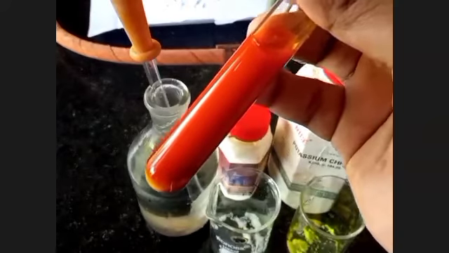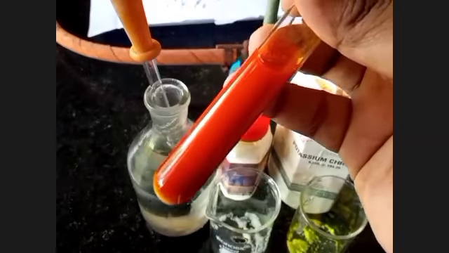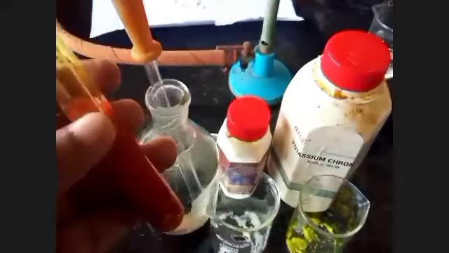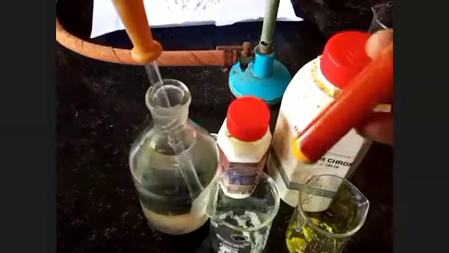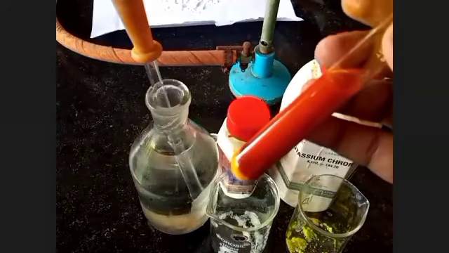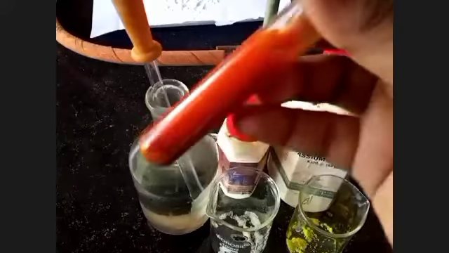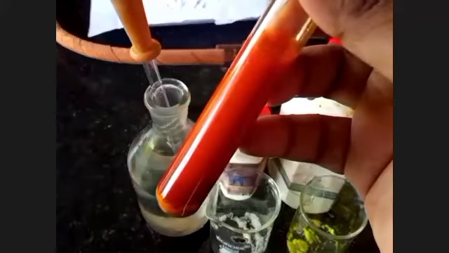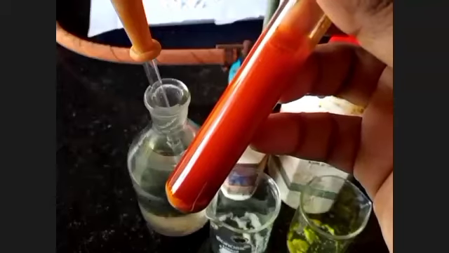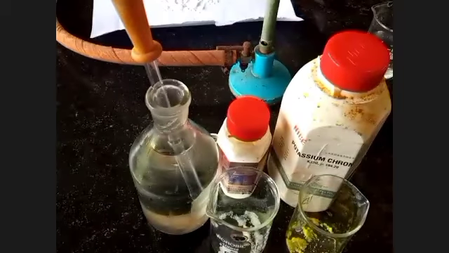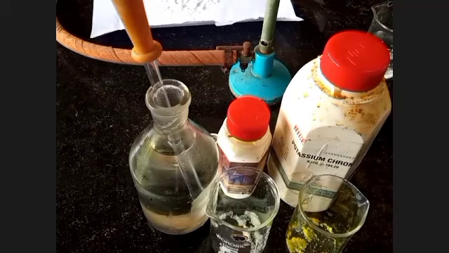Then in the observation, we can say that a deep yellow precipitate forms, and it confirms the presence of Pb2+.